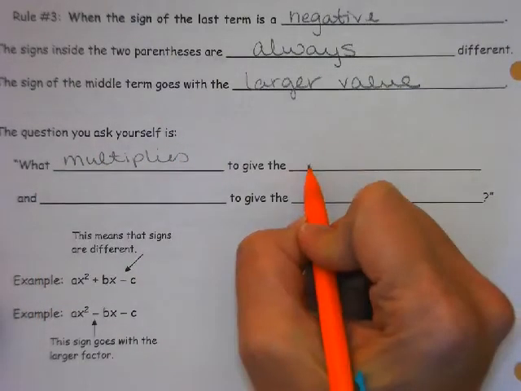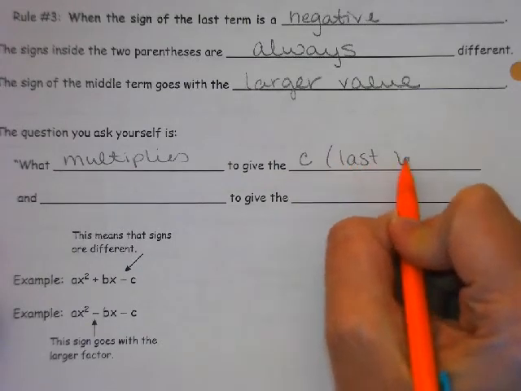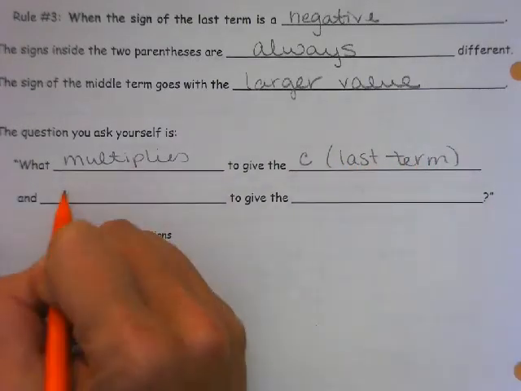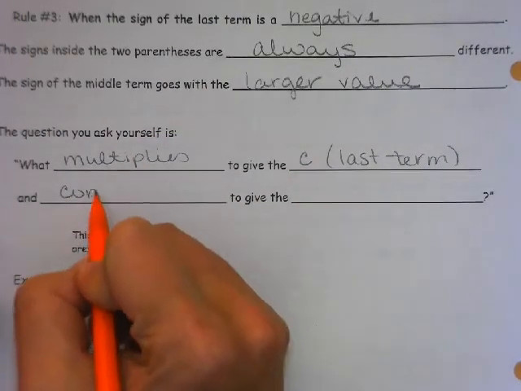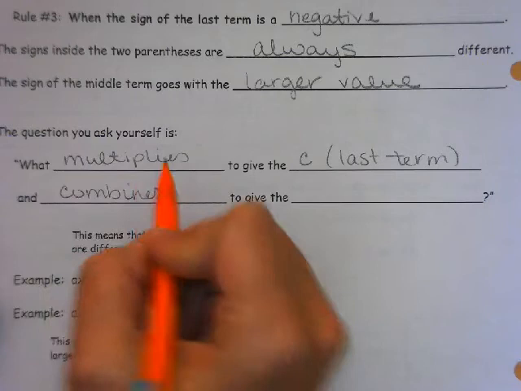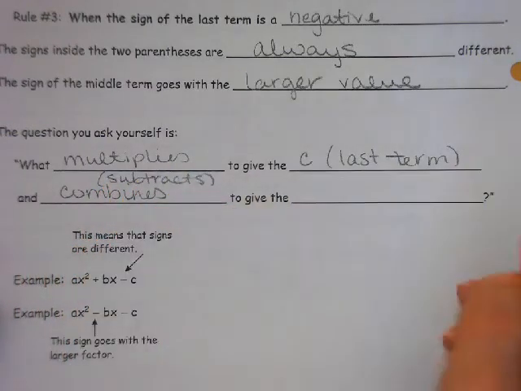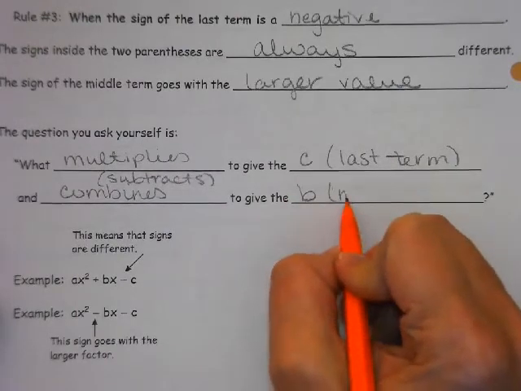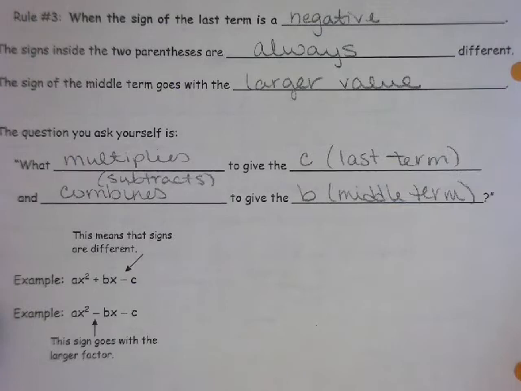What multiplies to give you C, also known as the last term? And what combines? And in this case, when we're combining, we're actually subtracting because they're different. Subtracts to get B, that middle term. Okay?